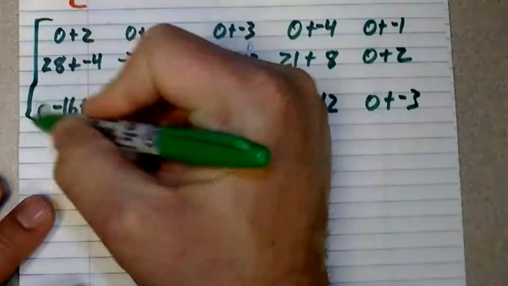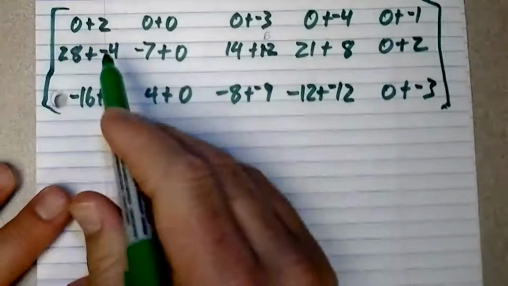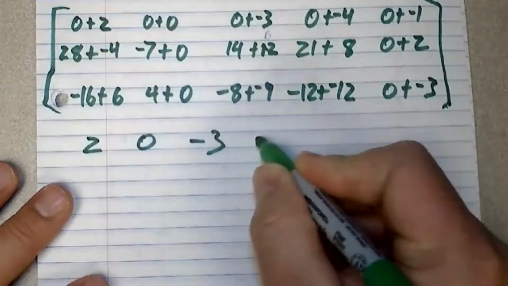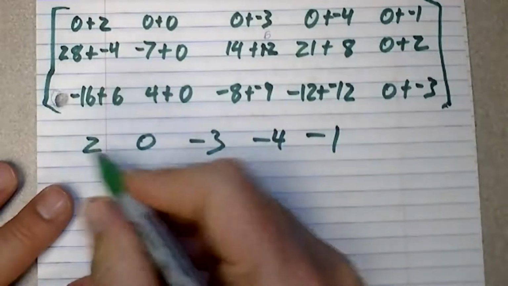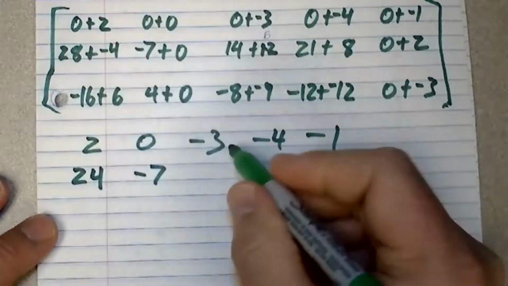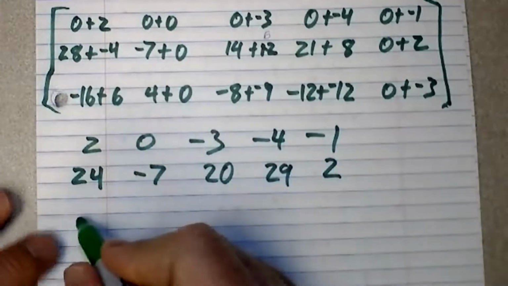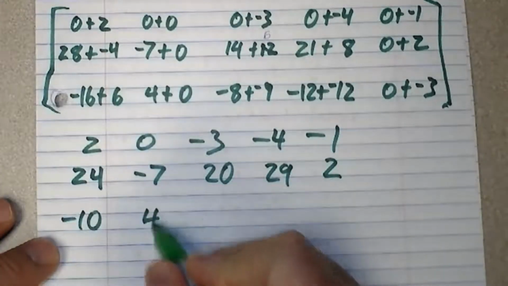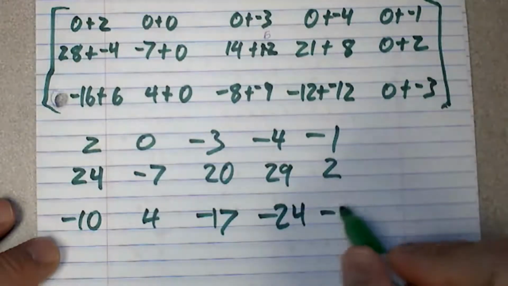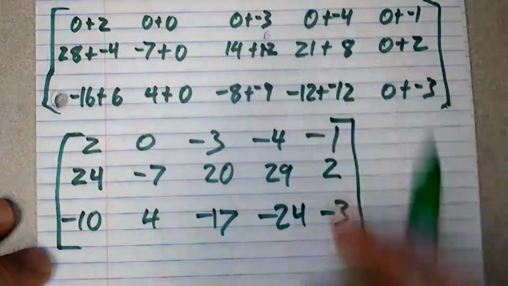So this is kind of our intermediate step, but this isn't our simplified form. So let's just go ahead and simplify the math. It's going to be 2, 0, -3, -4, -1, 24, -7, 20, 29, 2, -10, 4, -17, -24, and -3. Other than that, not too shabby.